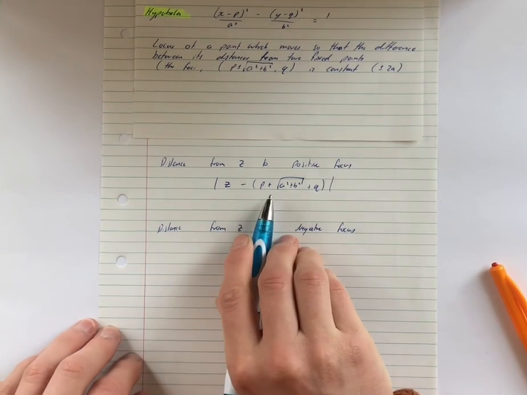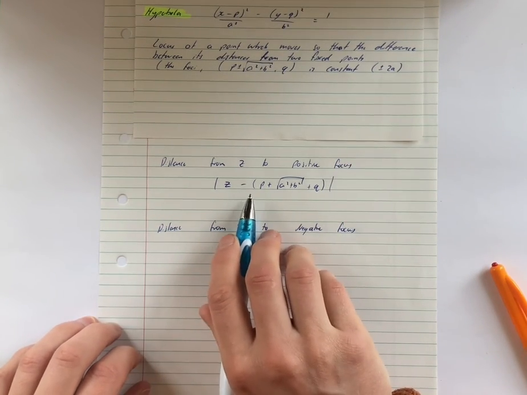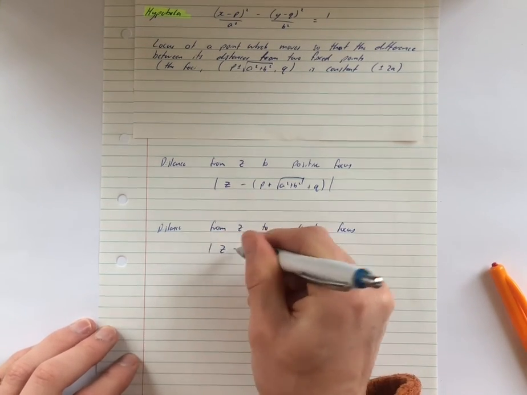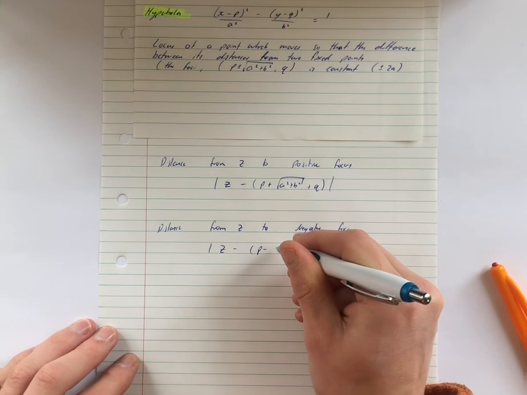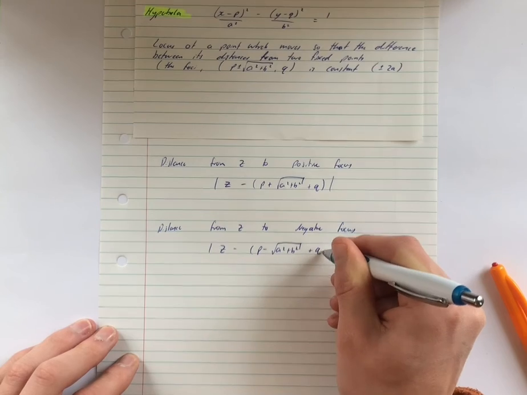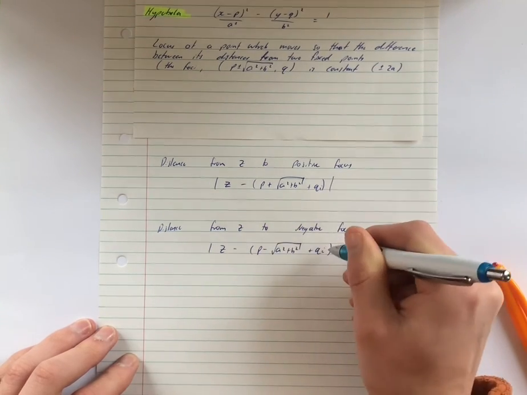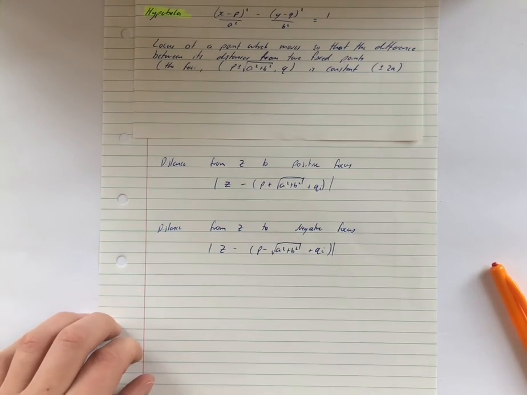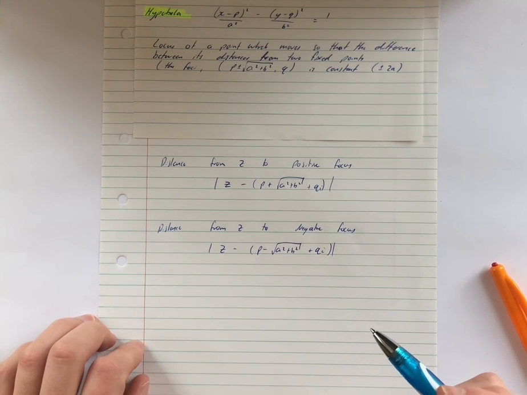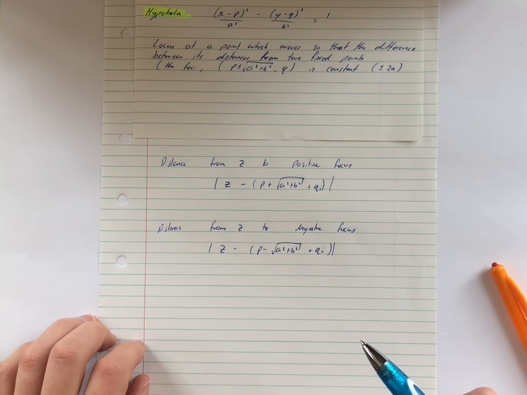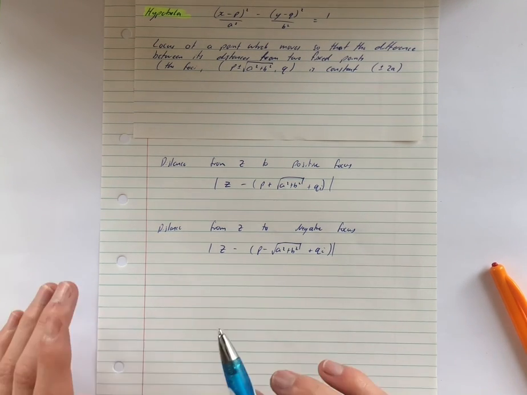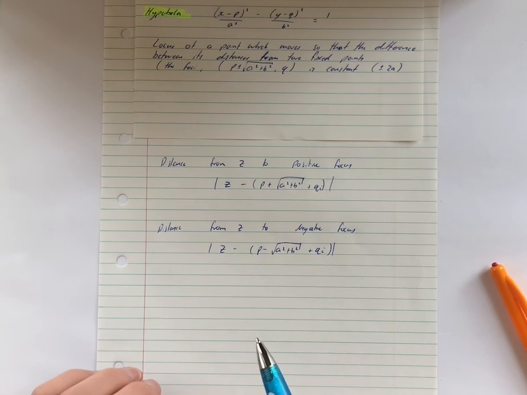That is our first distance to our positive focus, and then just going to change that sign there: |z - (p - √(a² + b²) + qi)|, which I forgot the qi there. And that is our distance to the negative focus. And it's not the sum of these two distances that equals plus or minus 2a, but it is the difference between these two.